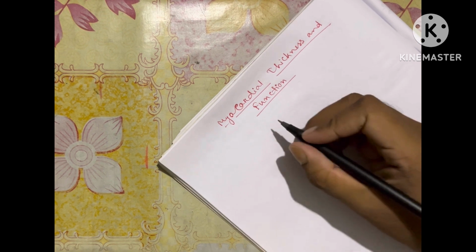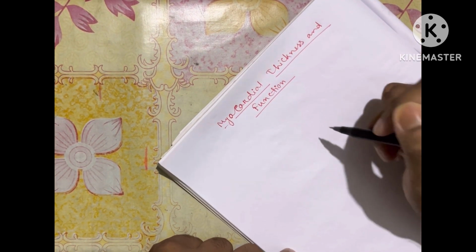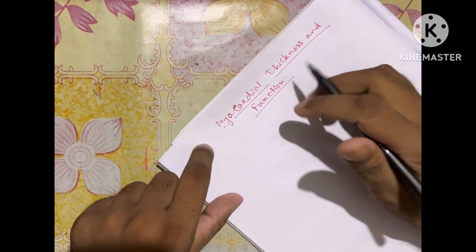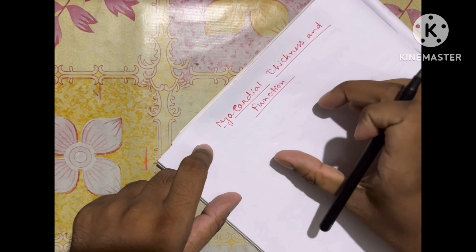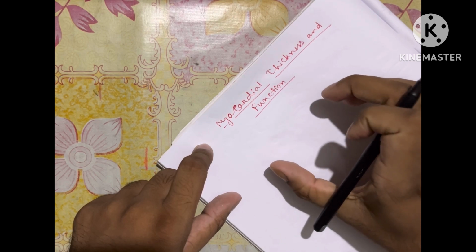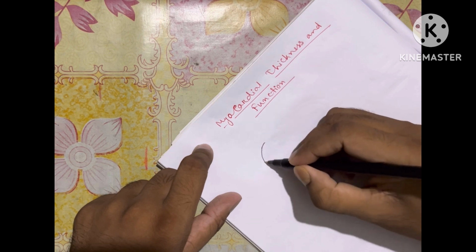So today in this video we are going to discuss myocardial thickness and function. Myocardial thickness means the thickness of the myocardium in both the ventricles and both the atria. Okay, so let's draw the diagram first.